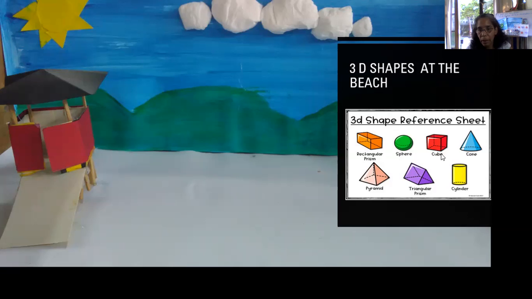Here you can see my cube. Look, the cube is here. Here you can see my pyramid. It's here. All right, girls?